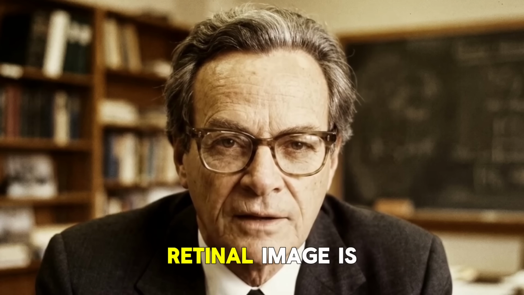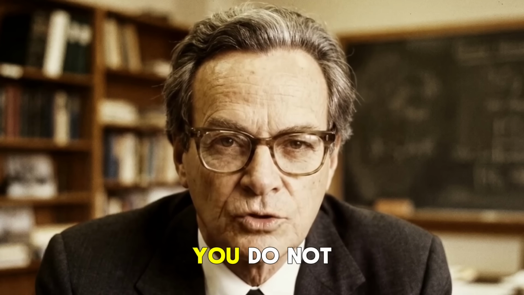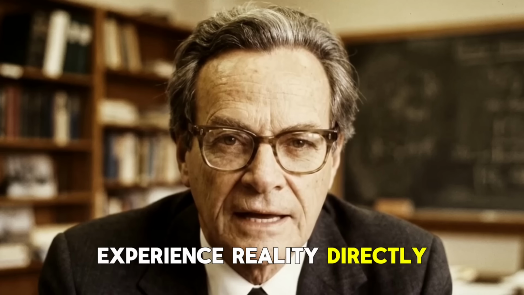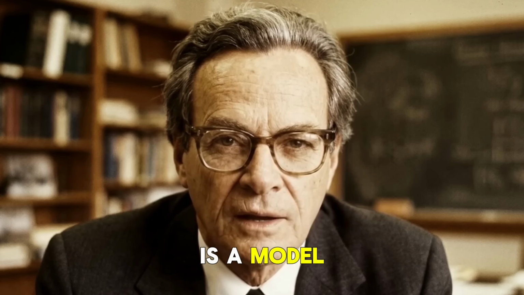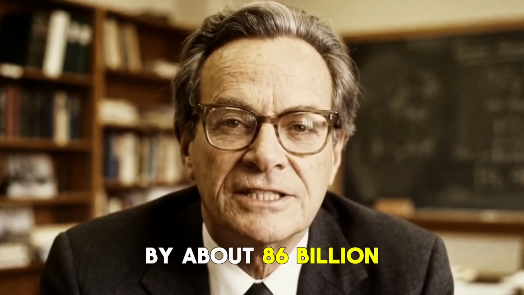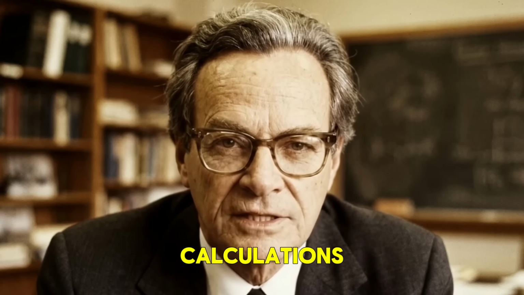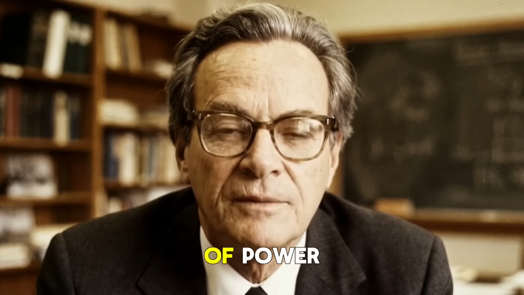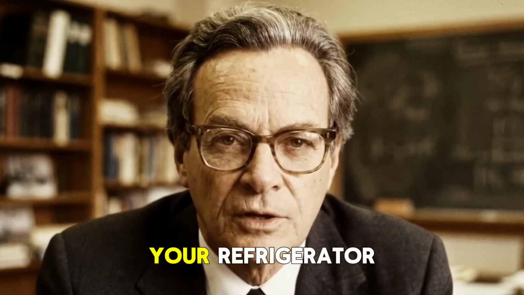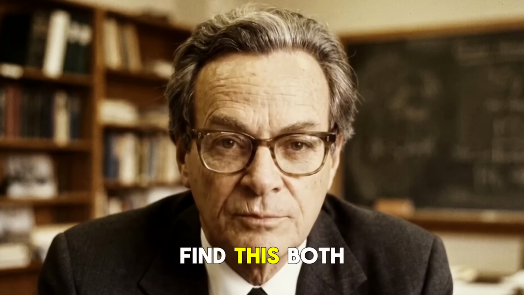So the inverted retinal image is just one tiny example of a much bigger truth. You do not experience reality directly. You can't. What you experience is a model, a simulation, built in real time by about 86 billion neurons performing an almost inconceivable number of calculations, all running on roughly 20 watts of power, less than the light bulb in your refrigerator. And now, as a physicist, I find this both humbling and fascinating.